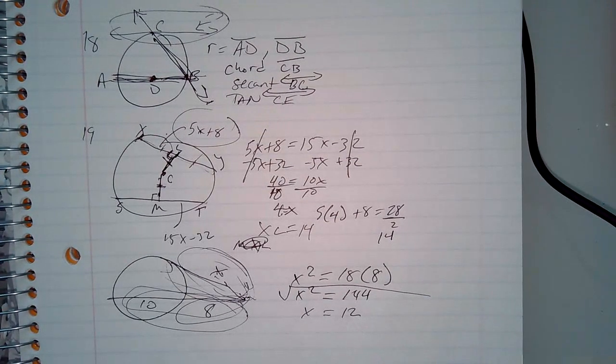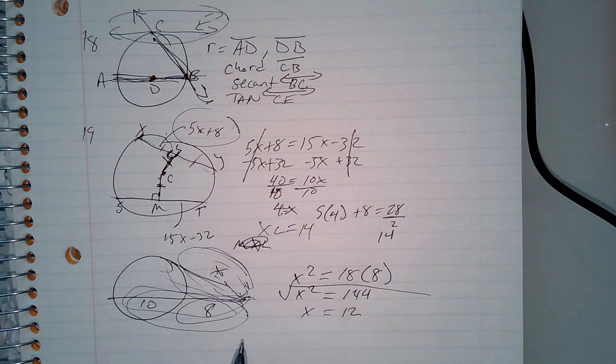All right, number 21 wants us to find the value of y and z. We know that opposite angles have to be equal to 180.